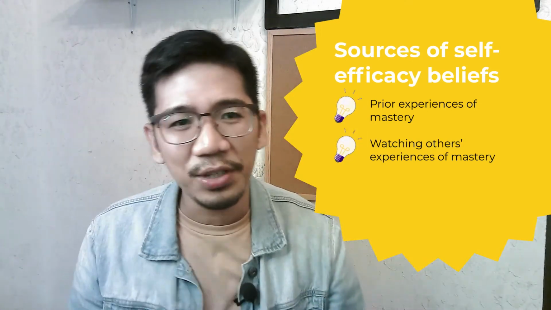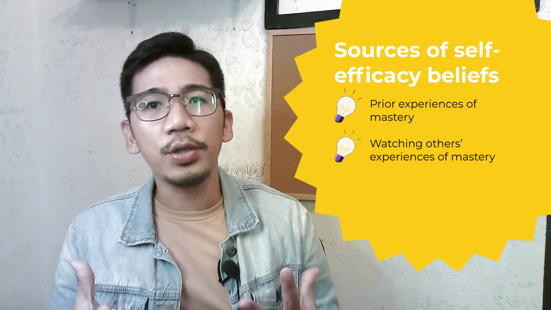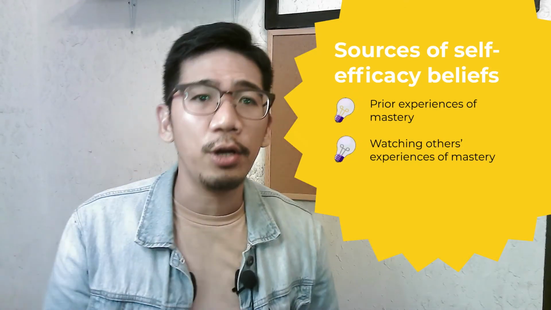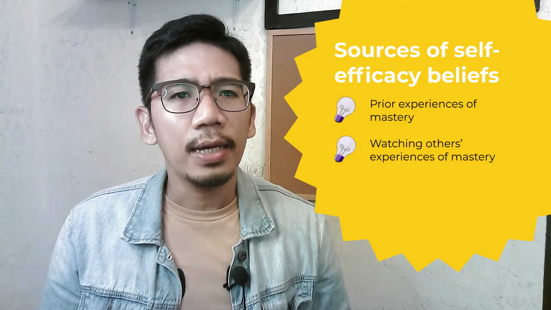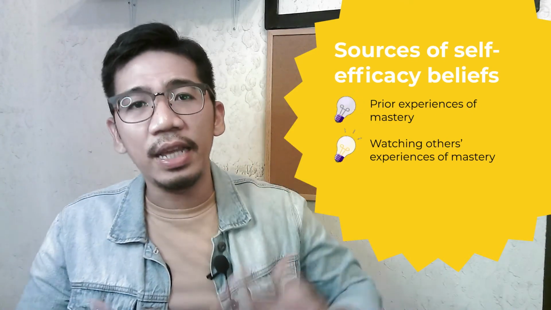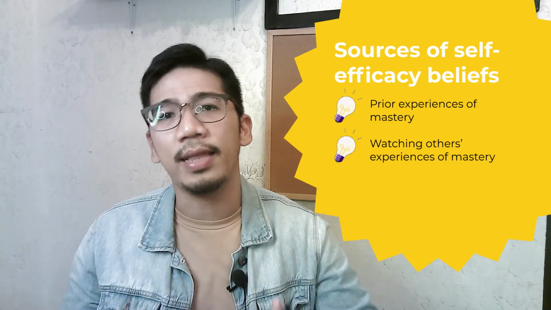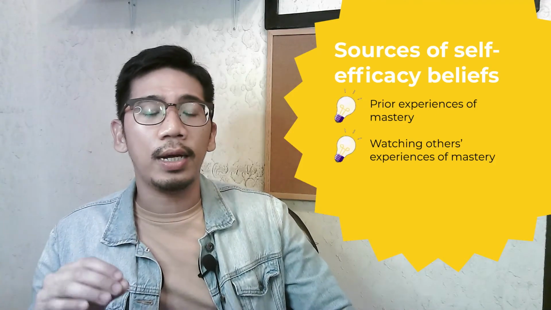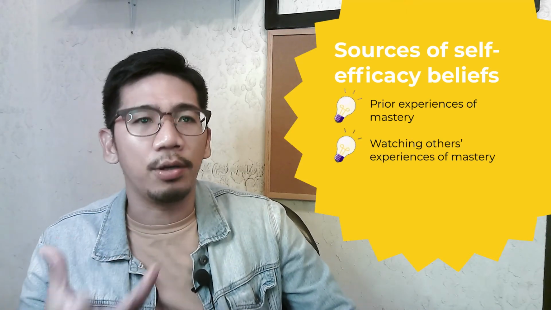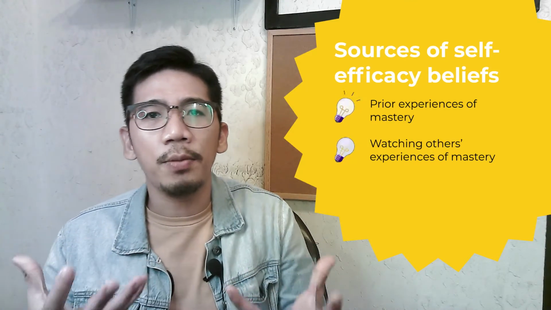The second, as I've already shown, is watching others' experiences of mastery. A second source of efficacy belief comes from vicarious experiences of mastery, or observing others' successes. Simply seeing someone else succeed at a task, in other words, can contribute to believing that you too can succeed. The effect is stronger when the observer lacks experience with the task and therefore may be unsure of his or her own ability. It's also stronger when the model is someone respected by the observer, such as a student's teacher, or a peer with generally comparable ability.